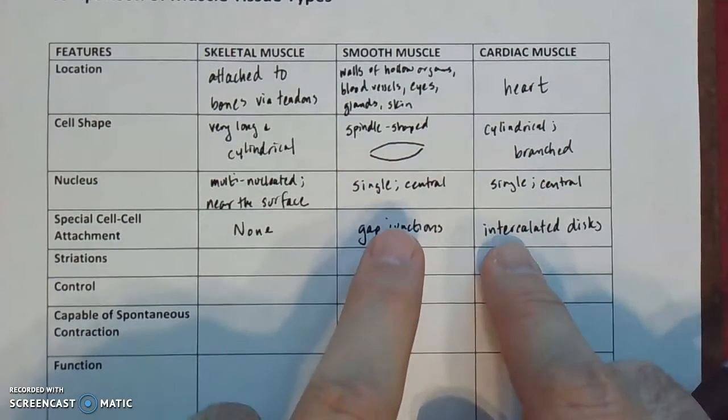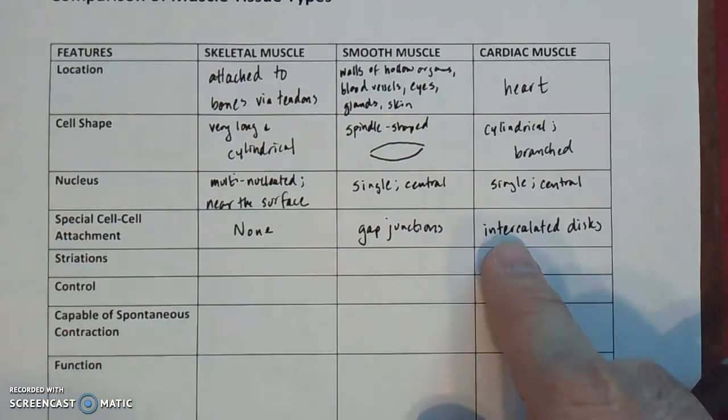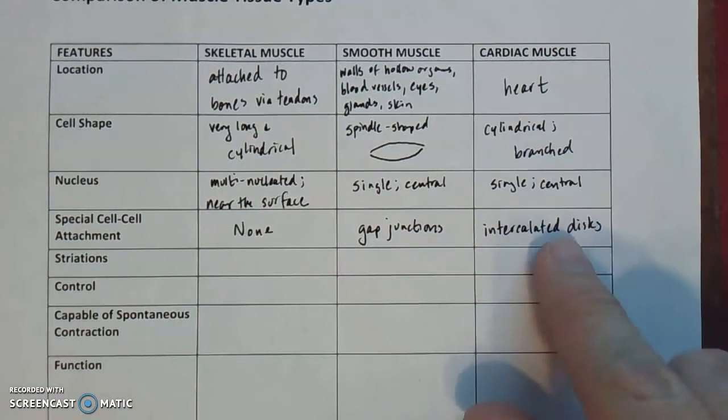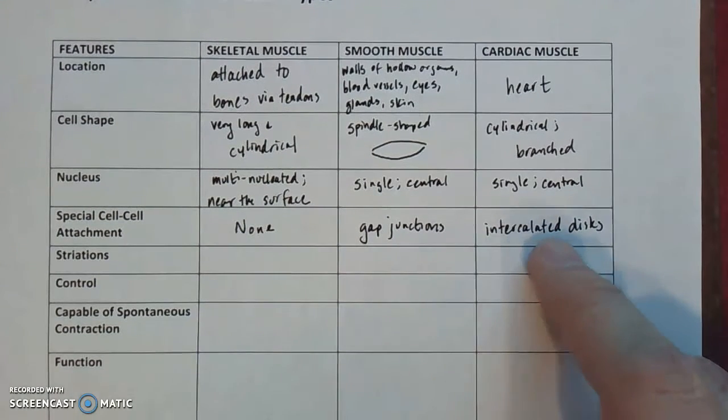So a lot of smooth muscle acts together, and we have to have communication among the cells, where cardiac muscle, that is the hallmark of cardiac muscle, that it all contracts in a very specific manner to be able to pump blood. So there are specialized discs that connect the cells together that allows for communication to occur.